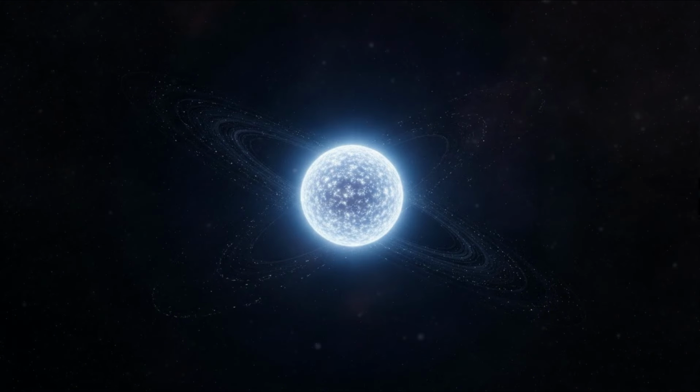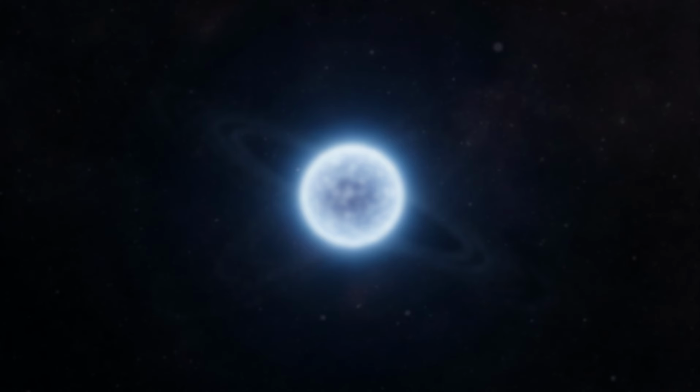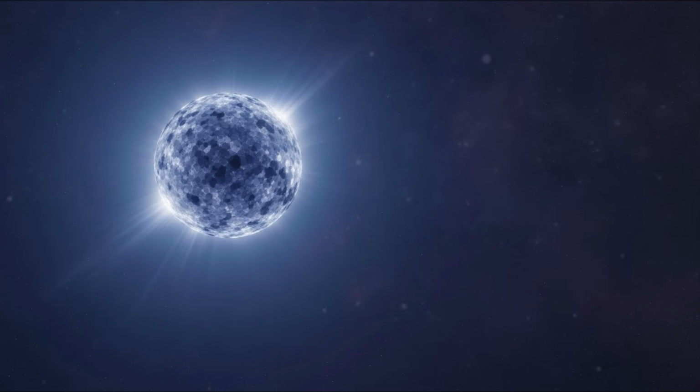The gravitational field of the neutron star is intense. You imagine the pull of gravity at its surface, about 200 billion times stronger than Earth's. Any matter or radiation approaching it is strongly influenced, and light itself is slightly bent by the star's gravity.